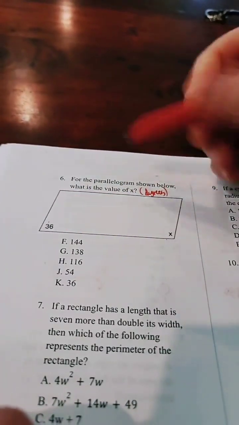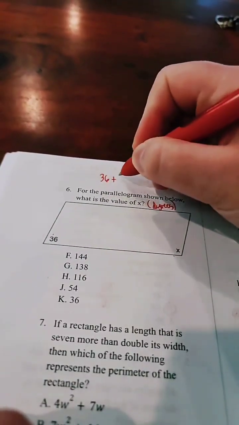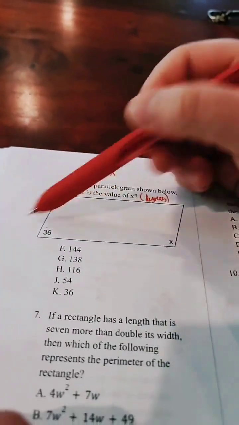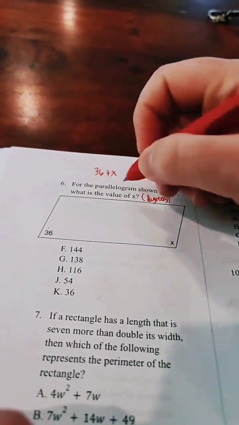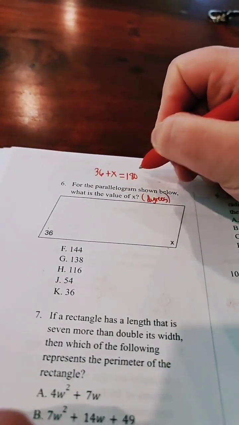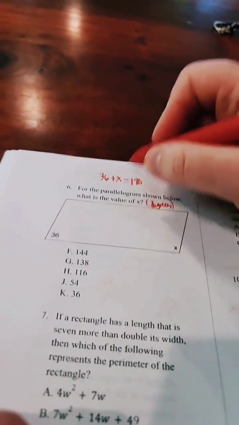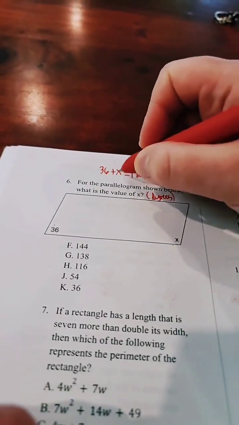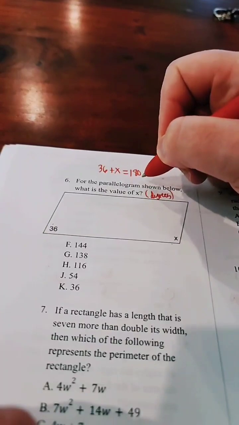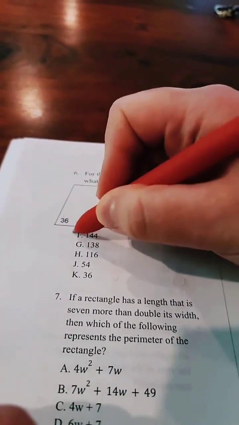So 36 plus x, these are in degrees, so it's going to add up to, since it's a parallelogram, the angles that are next to each other are supplementary, meaning that they add up to 180. So that means that this has to add up to 180 degrees. So all we have to do is subtract 36 from each side to get x by itself. And when you subtract 36, that would be 144. So it would be F.